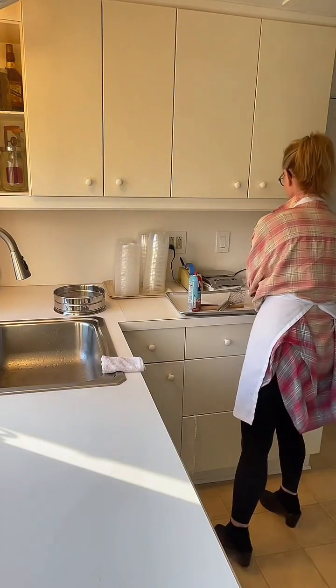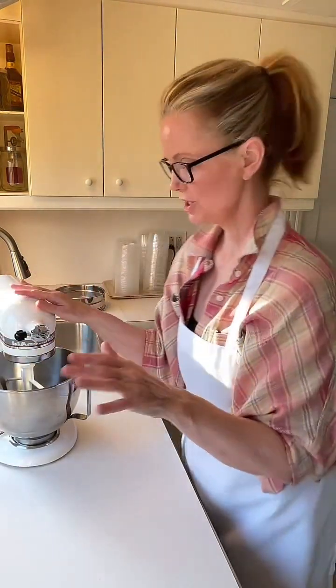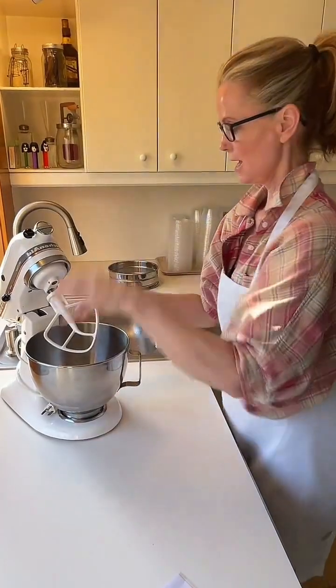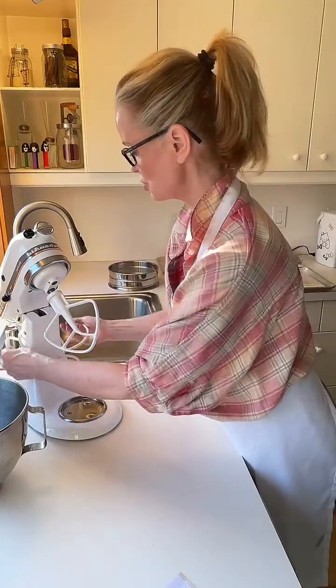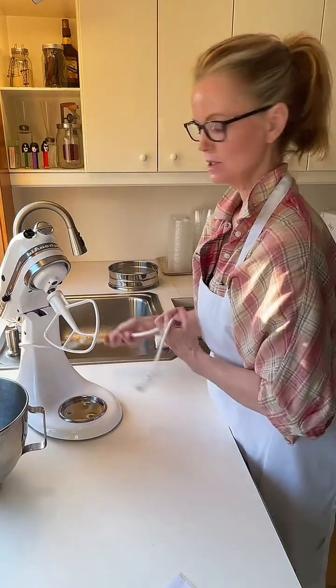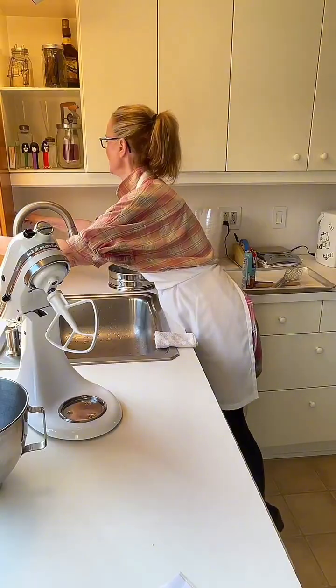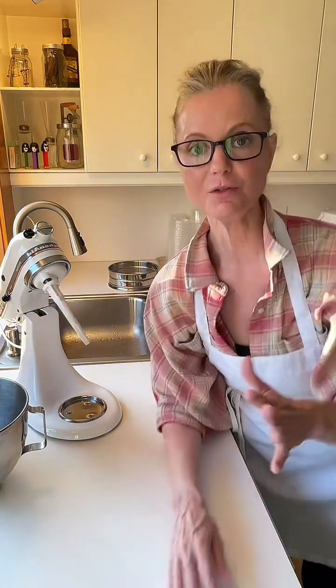All right, so let me grab my mixer. For cream cheese icing, you really do need a mixer. You can use a hand mixer, but I'm using a paddle and a stand-up mixer, and I'm using butter, cream cheese, 10X, which is powdered sugar, and salt and vanilla. I think that's what's in this recipe. And the ratios change depending on how stiff you want your icing to be.